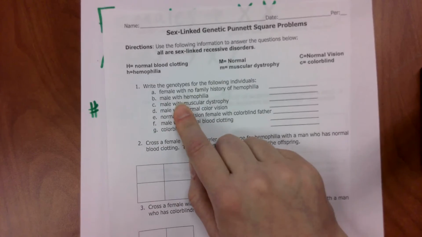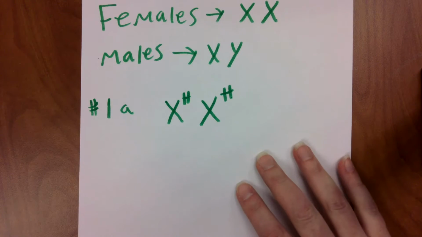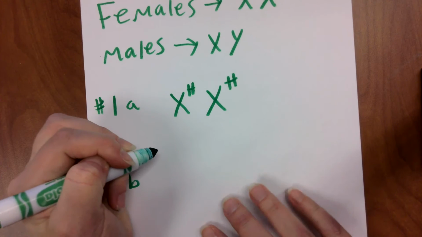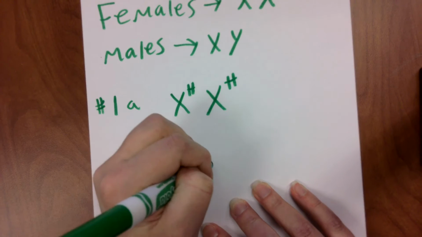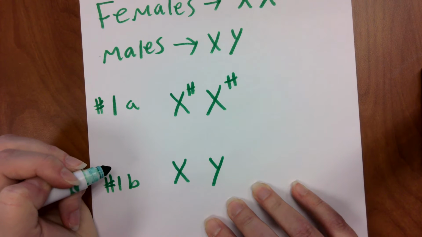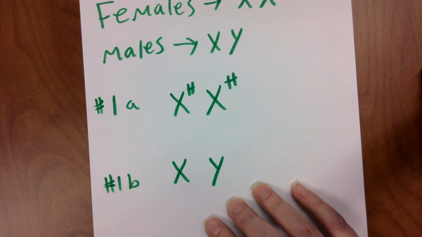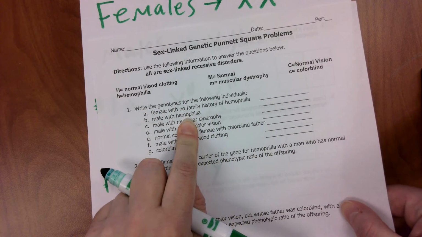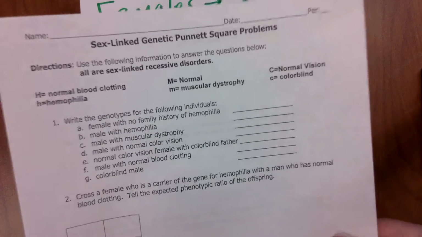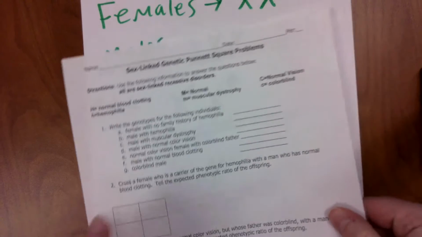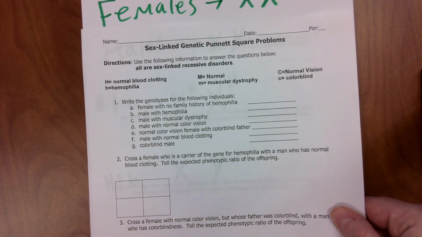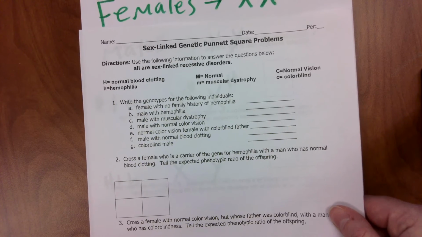Whereas if we look at the male here with hemophilia, number 1B, each typical male has an X and a Y, and it says he does have hemophilia. Now, sex-linked recessive disorders are either on the X or the Y. All of these, unless it is specifically stated in our worksheet, are linked on the X chromosome.